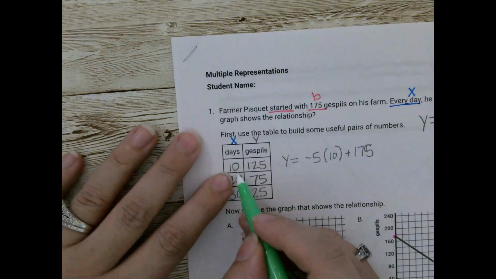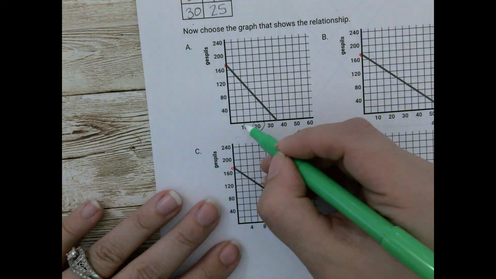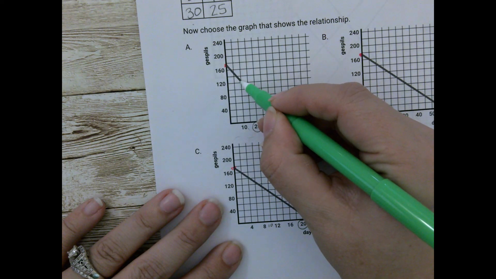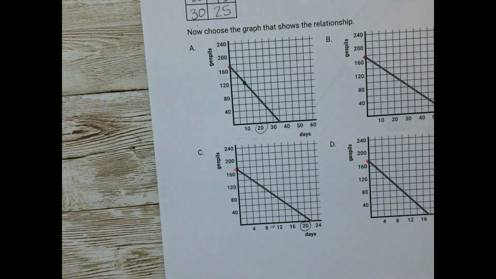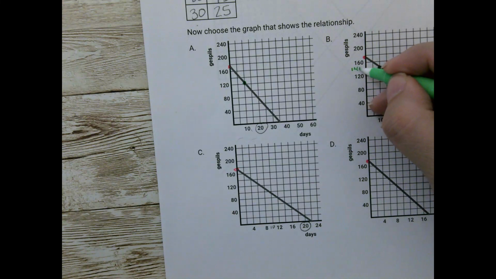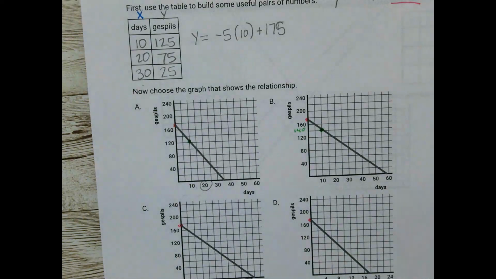So when x is 10, what should the y be? 125. So let's check. X is 10, the y should be 125. Maybe. Plus 120. Yeah, but it's counting by 20, so that could be. X is 10. Close to 80. That's way off, because that would be 140. Is that even close to 125? No, so it can't be B.